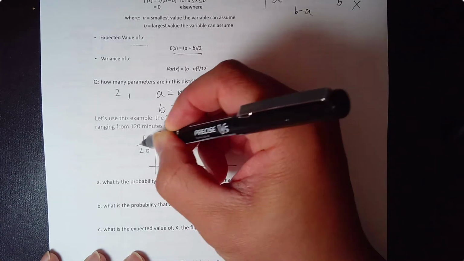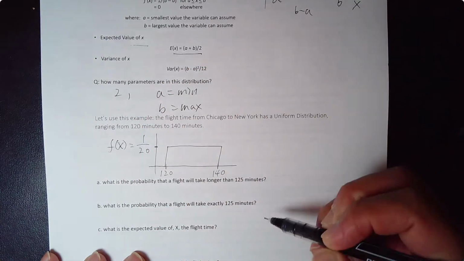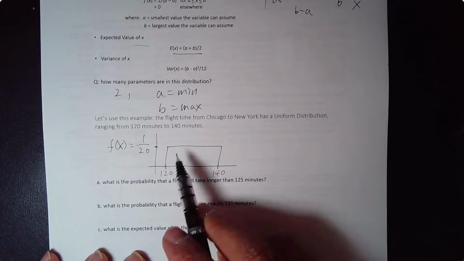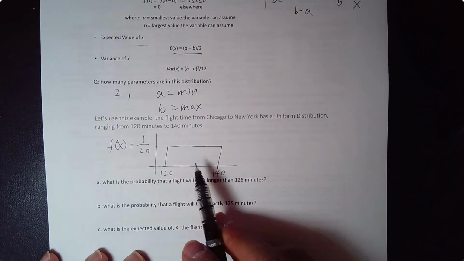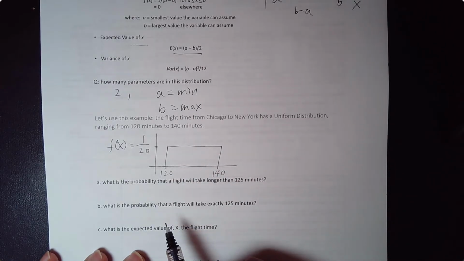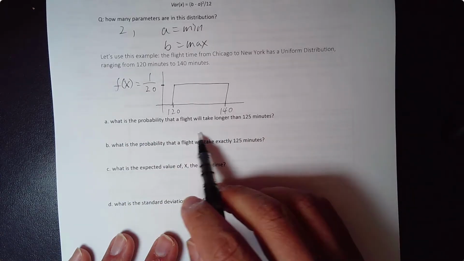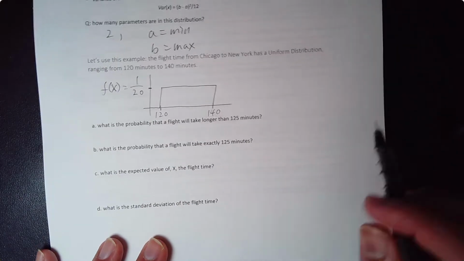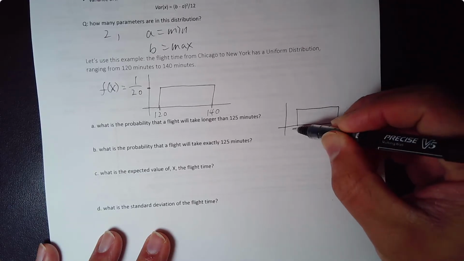Suppose that the flight time from Chicago to New York has a uniform distribution ranging from 120 minutes to 140 minutes. First, we'll do a quick sketch. 120 would be here and 140 here. Now, what is the height of the rectangle? That's going to be 1 over 140 minus 120, so 1 over 20. That is your PDF, your probability density function.